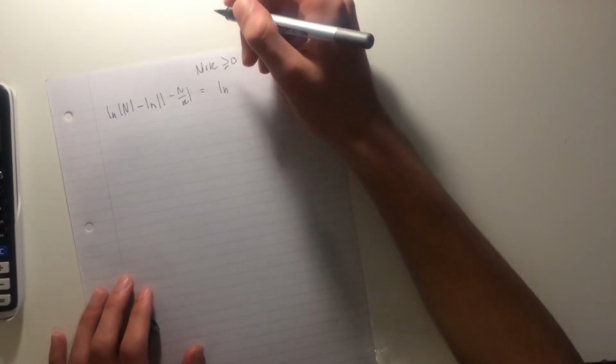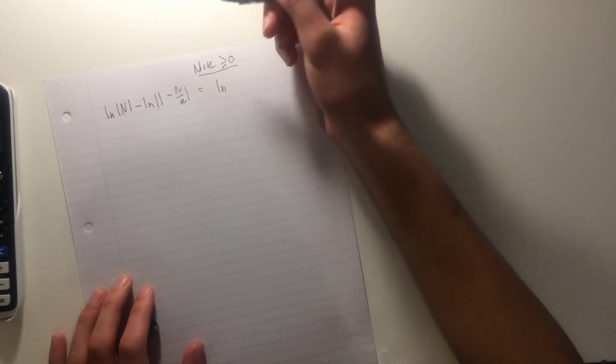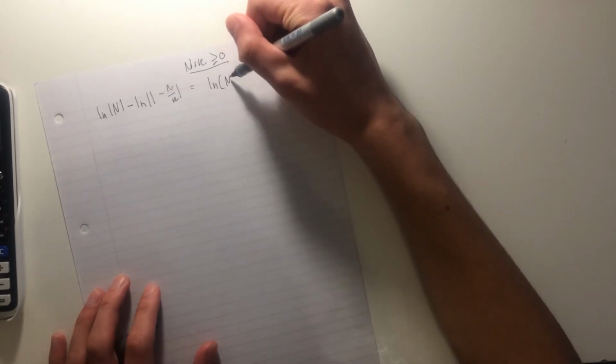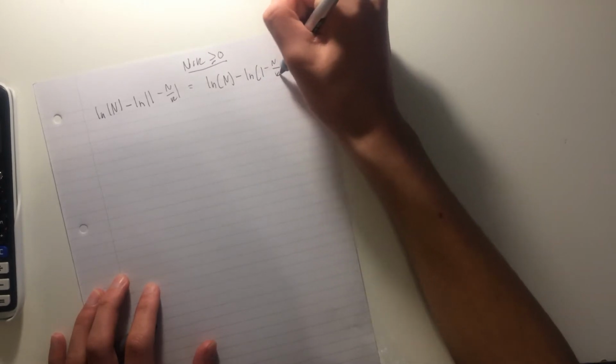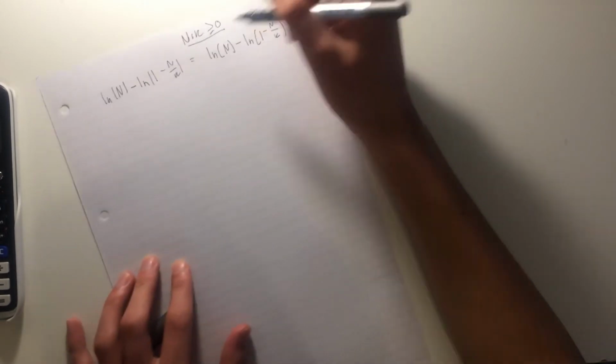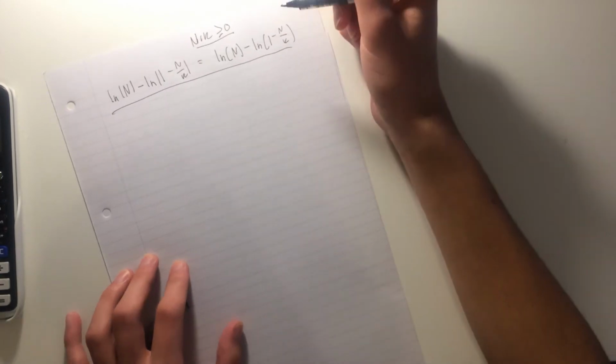So we don't need the moduluses anymore, and we can rewrite it in this form. Okay, that's sorted.